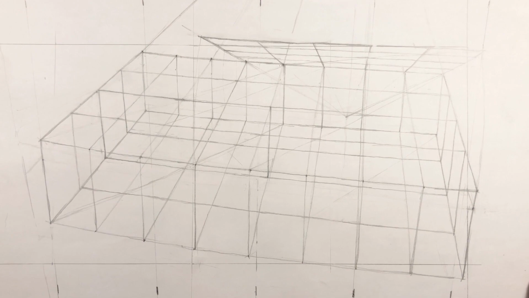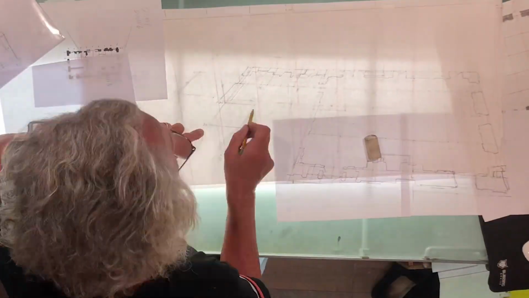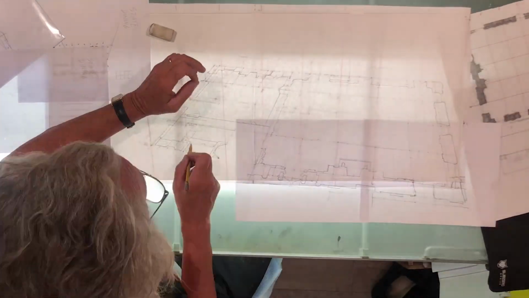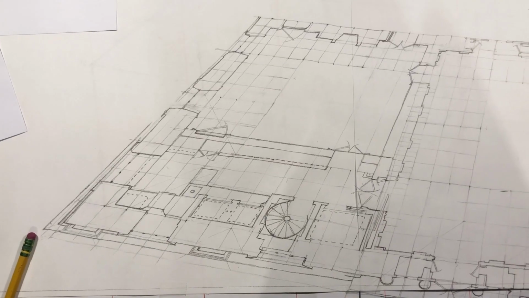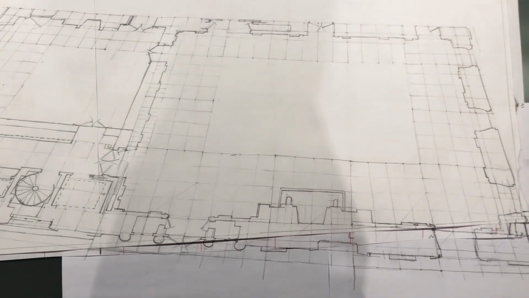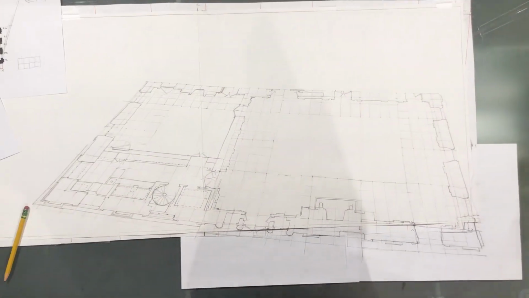Then, utilizing the gridded off floor plan, I now have the grid for the floor plan in perspective the way I want it. So I draw the floor plan in the perspective grid. Once I have the floor plan where I want it to be, this shows me where the bottom of all the walls go, and the grid is only as tall as the rooms are.